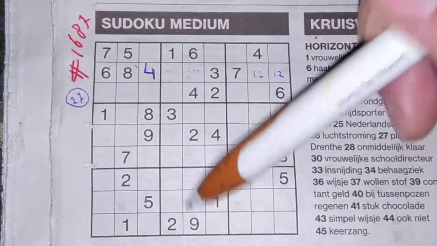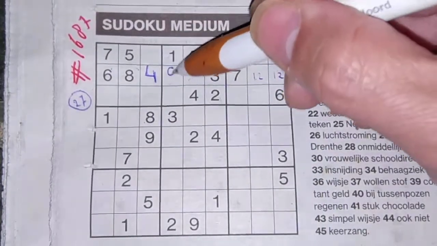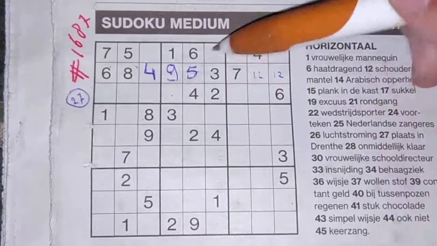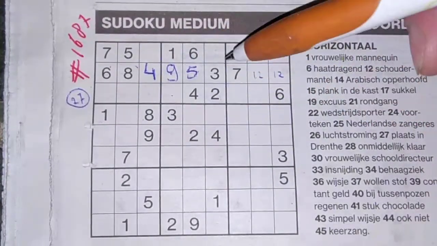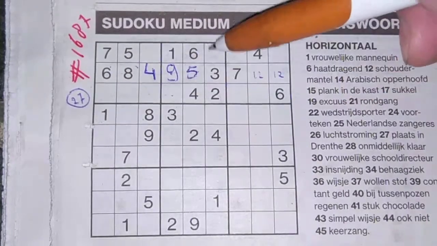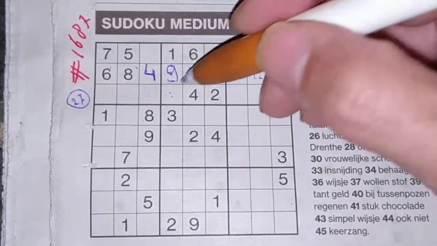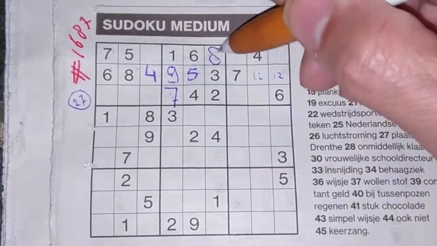That means the other 2 numbers in this second row are the numbers 9 and 5. We see here 9. No 9 there. 9 should be here. And the 5 goes there. 2 missing numbers in this big square for the numbers 7 and 8. We have a 7 there, so no 7 there. 7 should be here and the 8 goes there.